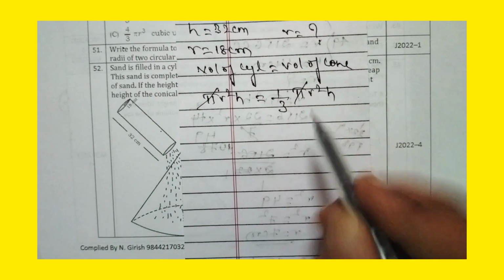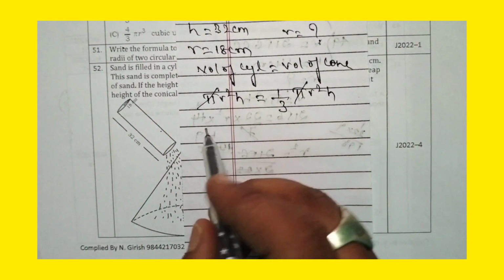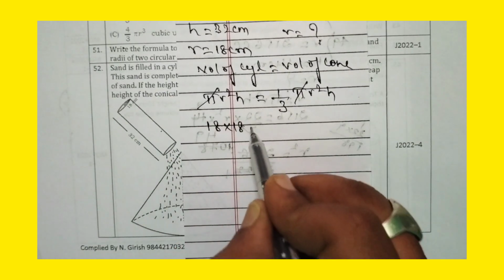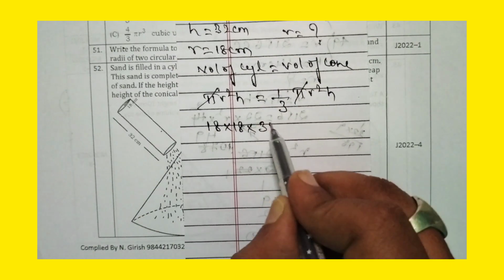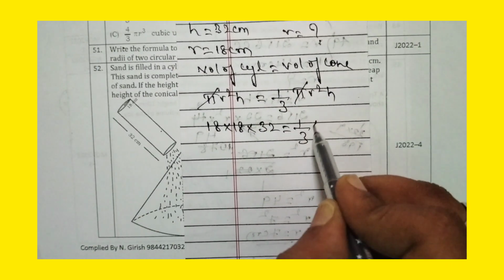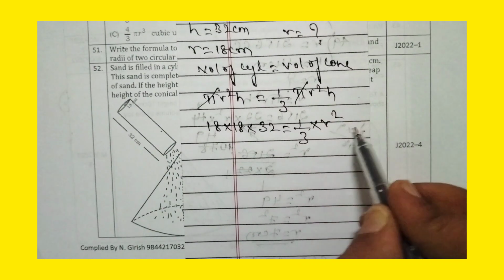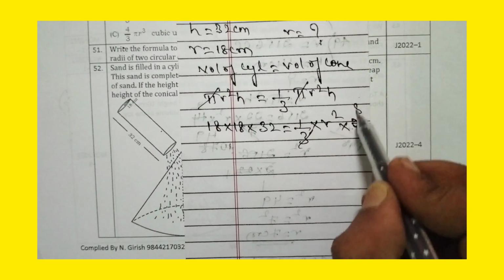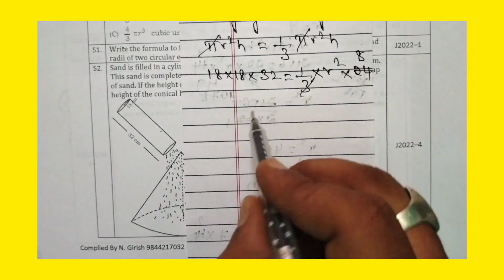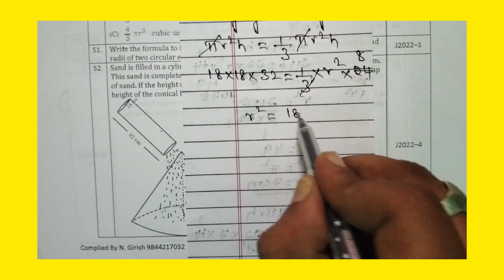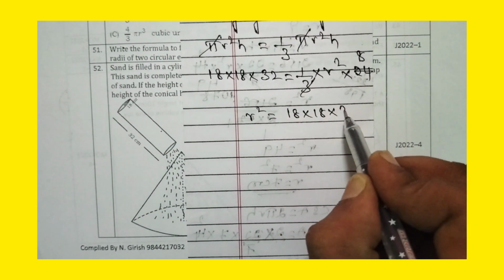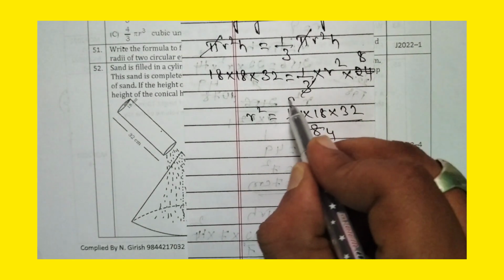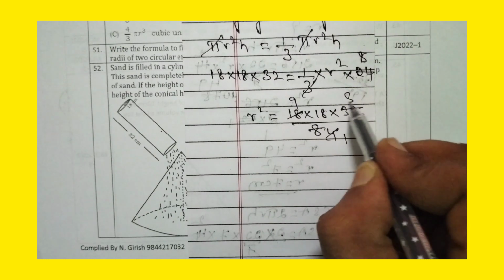So pi gets cancelled. Now what is the radius of the cylinder? It is 18 into 18 into what is the height of the cylinder? 32 is equal to 1 by 3 into, what is the radius? We don't know, into what is the height? 24. So 3 ones are 3, 3 eights are 24. So now r square is equal to 18 into 18 into 32 divided by 8.